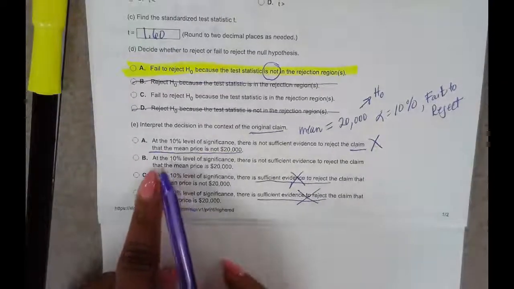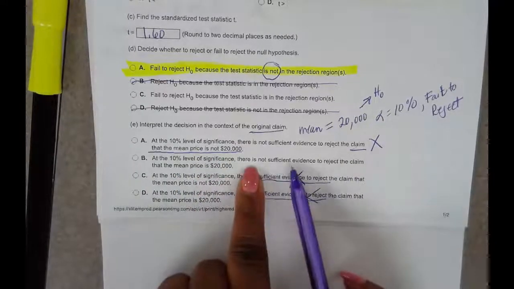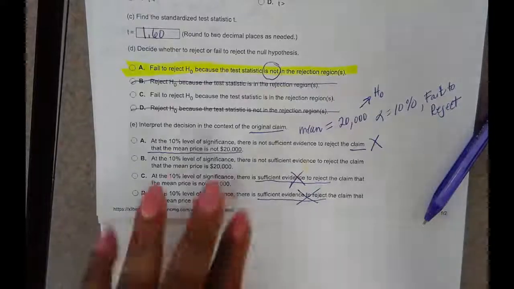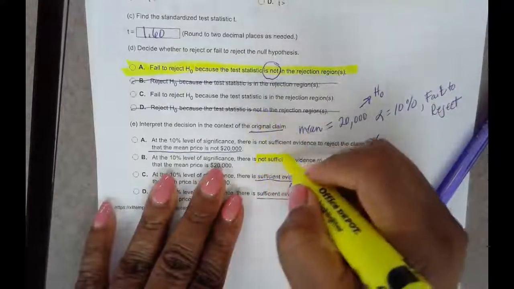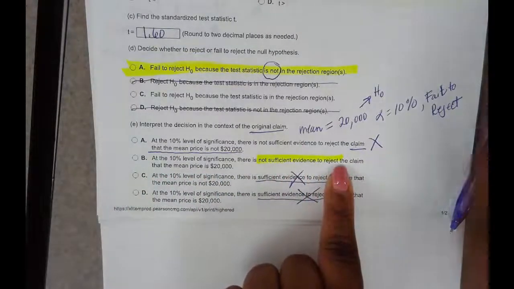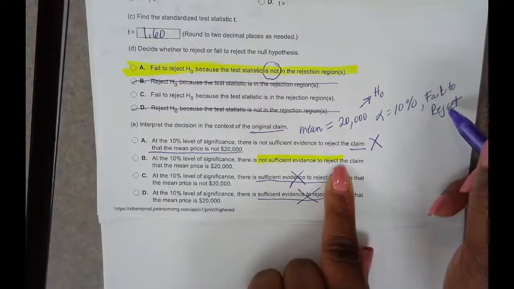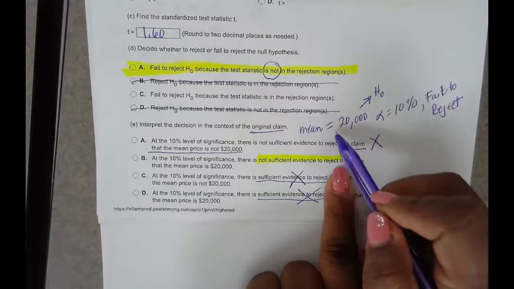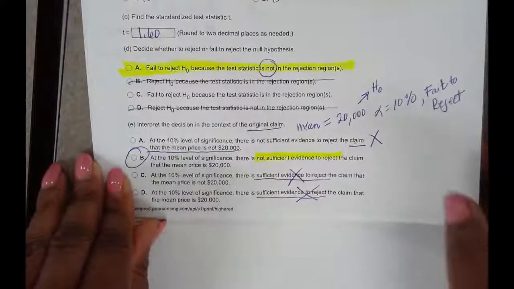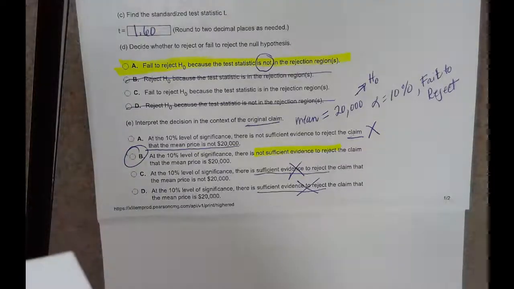So let's look back at B. At 10% level of significance, that's here, there is not sufficient evidence to reject. This portion right here means we are failing to reject. Not sufficient evidence to reject means that I'm going to fail to reject, or in other words, accept the claim. Well, what is the claim? That the mean price is $20,000. B is our answer. Okay. Let's go to number 12.